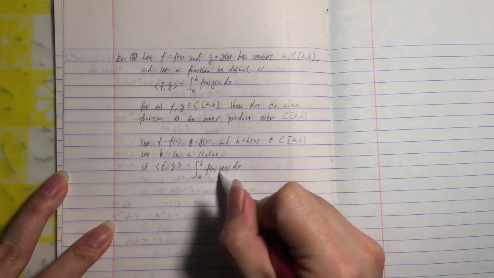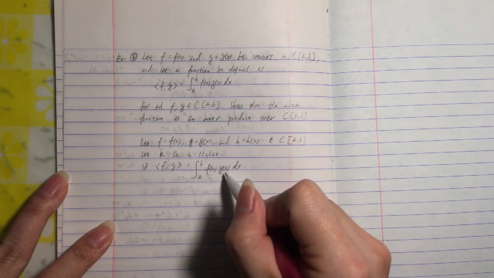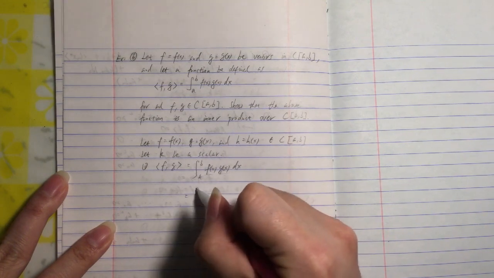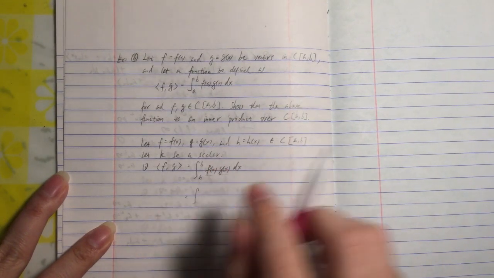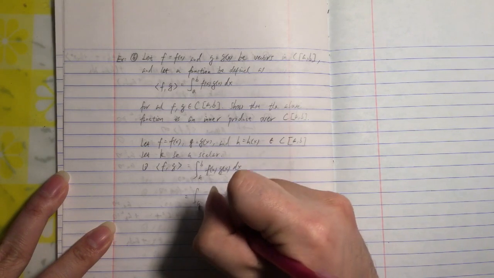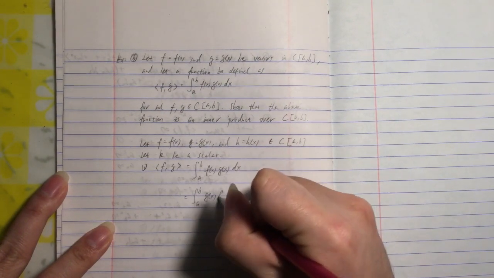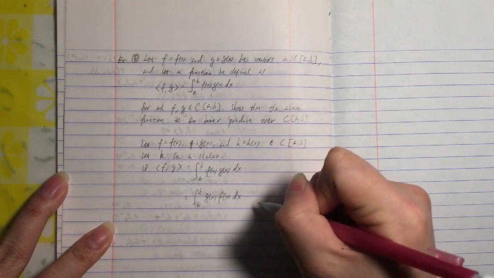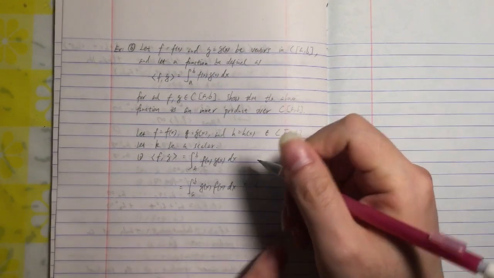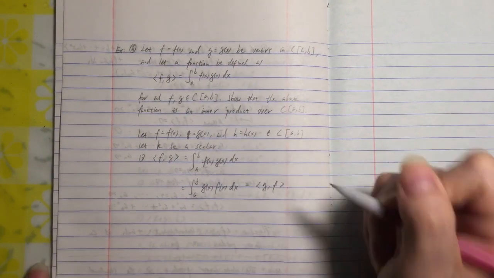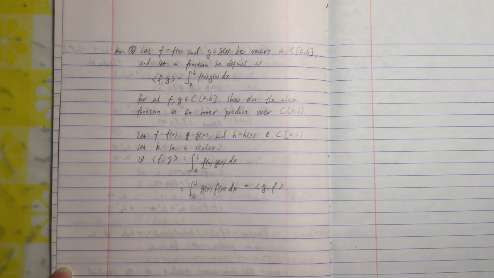Since f of x and g of x are real valued functions, I can switch their orders. If I switch f and g, it makes no difference. That's the same as g of x times f of x dx. This is the angle bracket of g comma f. So axiom 1 is satisfied.